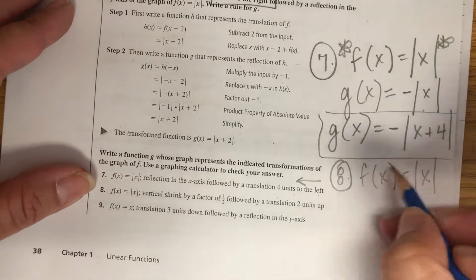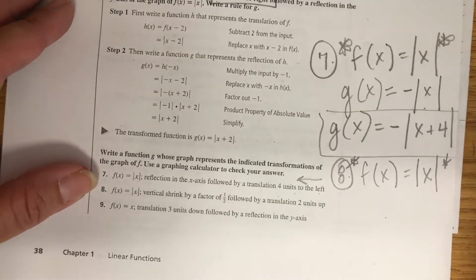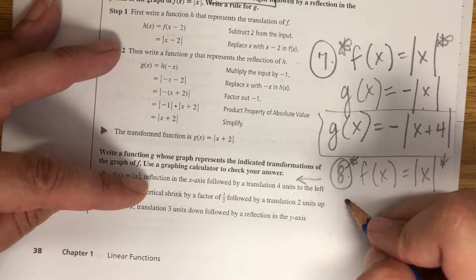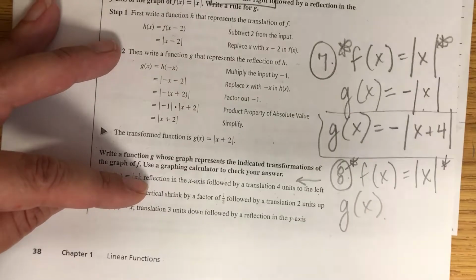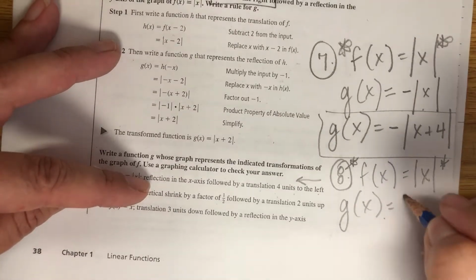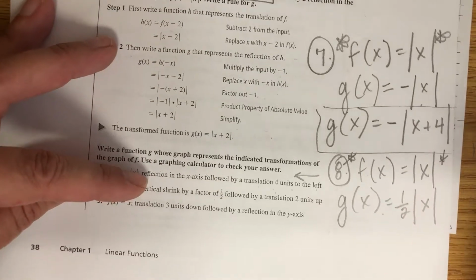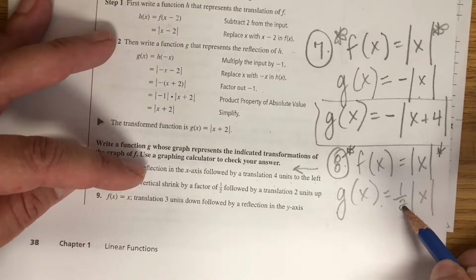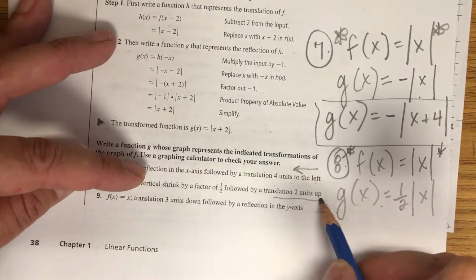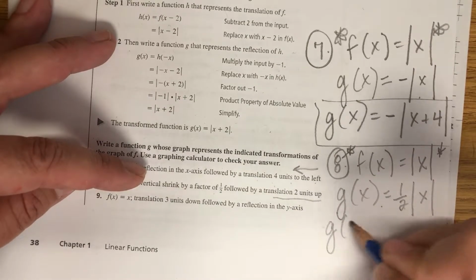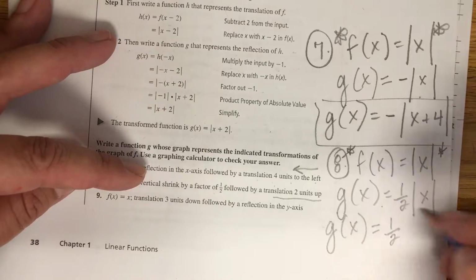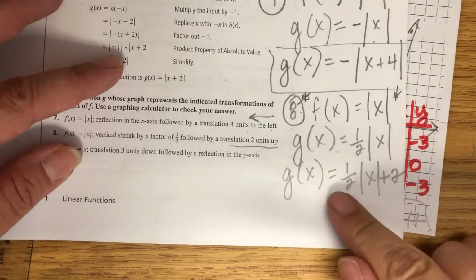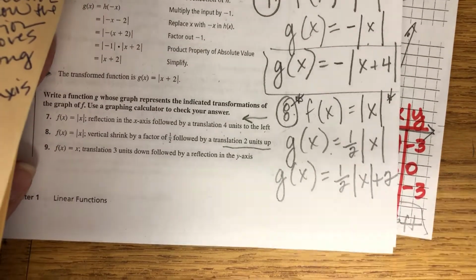Now with number 8, we're starting out with f of x, again, same parent, absolute value of x. This is our beginning. And as I read this, it's a vertical shrink by a factor of 1/2. So that first step is going to take me to g of x, a vertical shrink by a factor of 1/2. A vertical shrink lands outside the function. It should actually, if it's a vertical shrink, make it wider. Now in addition to that, I have to do a translation 2 units up. That's a vertical translation, and when we do a vertical translation, it stays outside our absolute value quantity. This +2 out here should move it up.